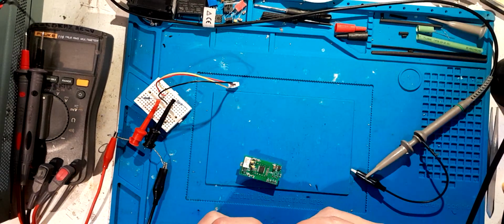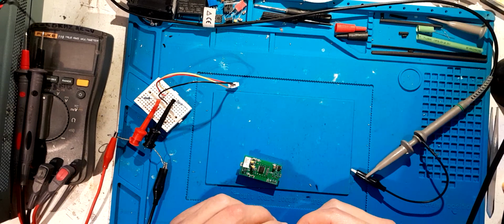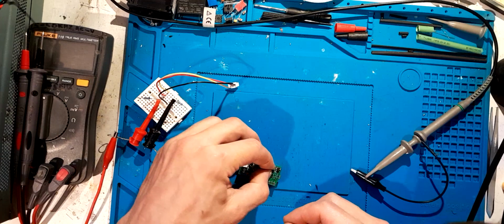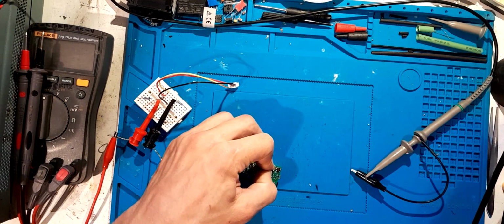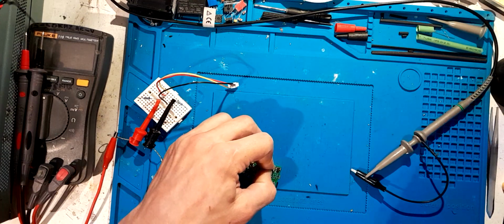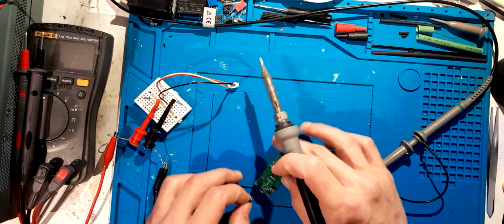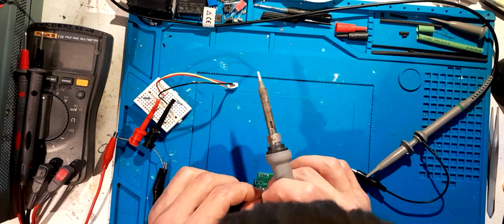Right, so our diode actually, it does get soldered to this side. Should be better off going this way.